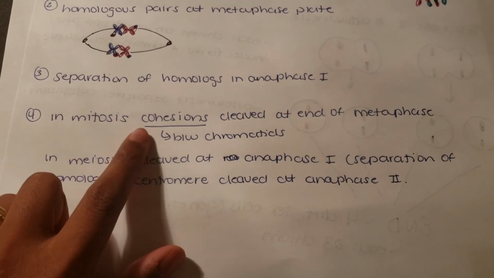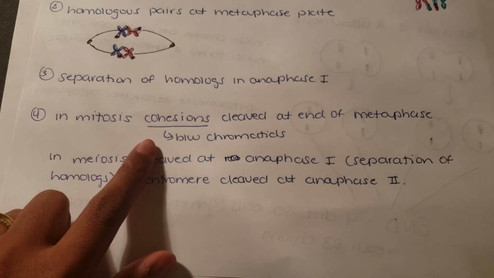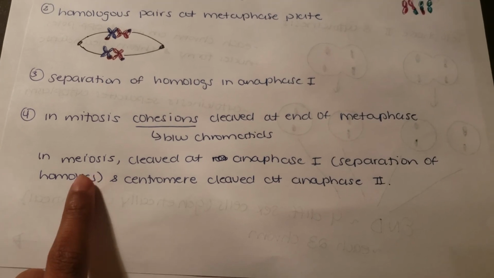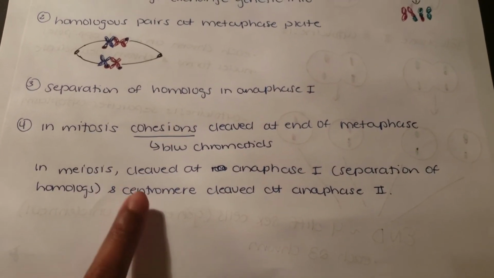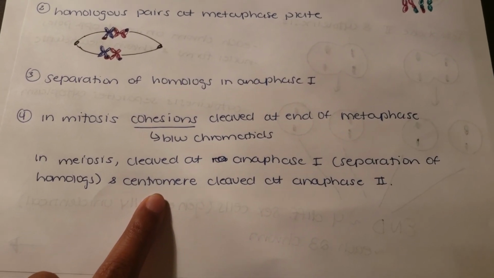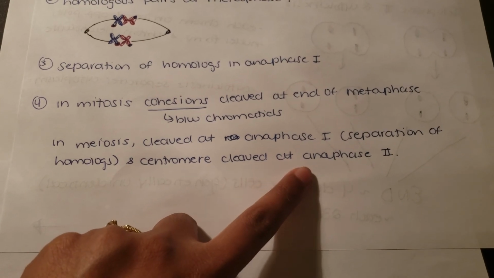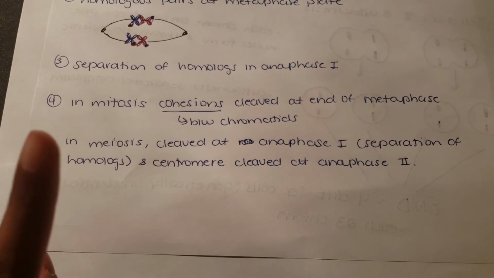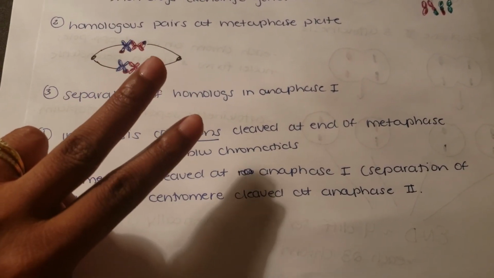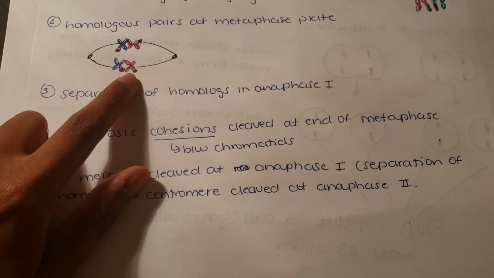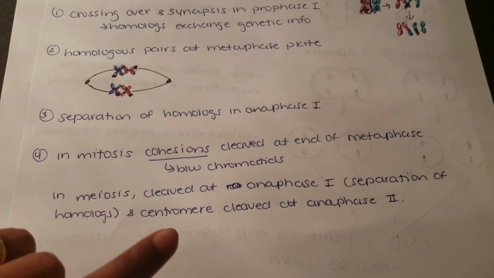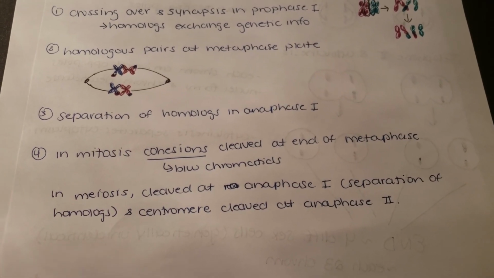In mitosis, we have cohesins that are cleaved at the end of metaphase. These cohesins are located between the chromatids to help them stay together. But in meiosis, they're going to be cleaved at the end of anaphase 1 when the homologs separate. And then the centromeres, which are between the sister chromatids, are going to be separated in anaphase 2. Because remember, in meiosis 1, you're separating the homologous pairs. And then in meiosis 2, you're going to be separating just the sister chromatids, all right? So if you need to, rewatch what meiosis 1 looks like or meiosis 2, that could be helpful for you guys, all right?